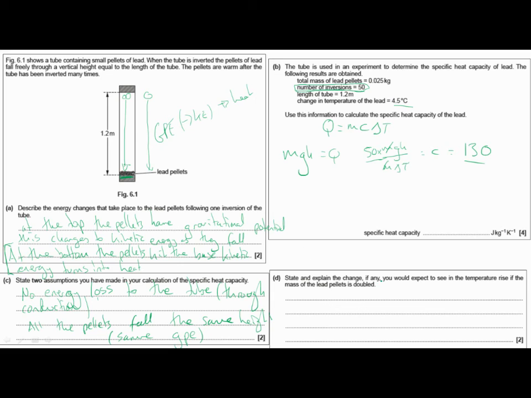Part D, state and explain the change, if any, you would expect to see in the temperature rise if the mass of the lead pellets is doubled. So it's useful to refer back to our equation for temperature rise. The change in temperature is mgh over mc, and obviously times the number of inversions as well. So what did we say about the masses? The masses cancel. Or I should say the mass cancels. So the change in temperature remains the same.